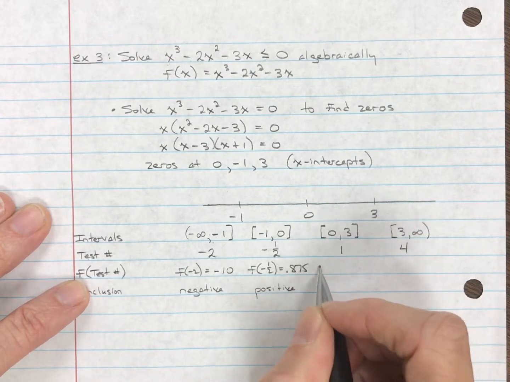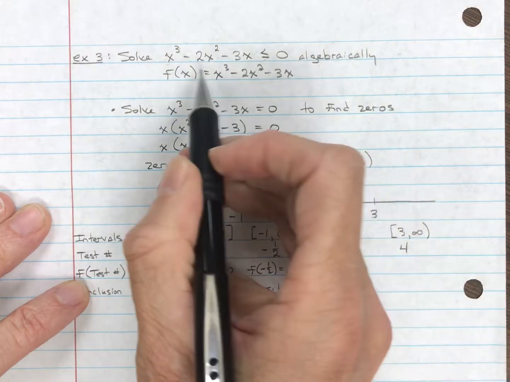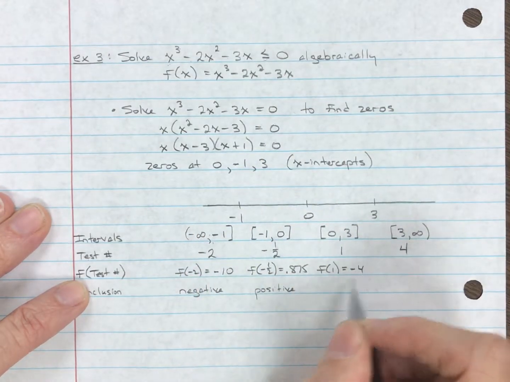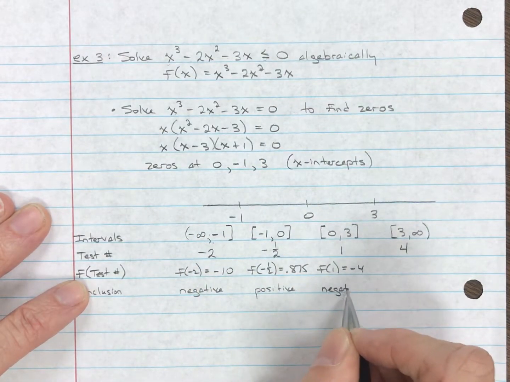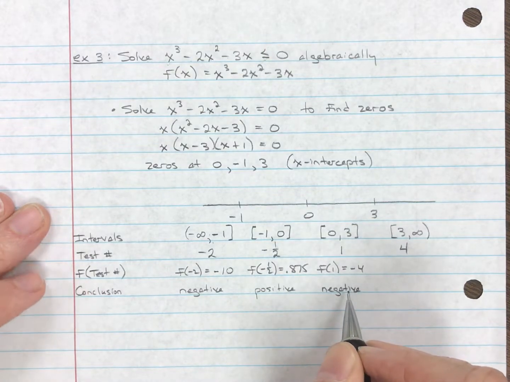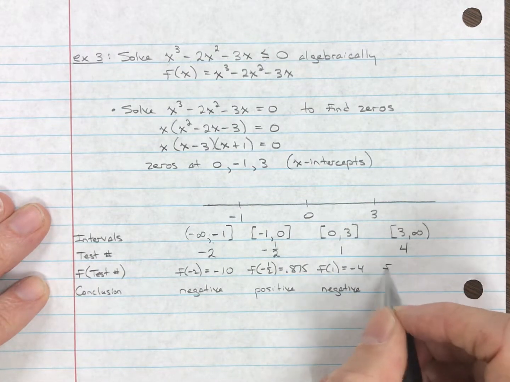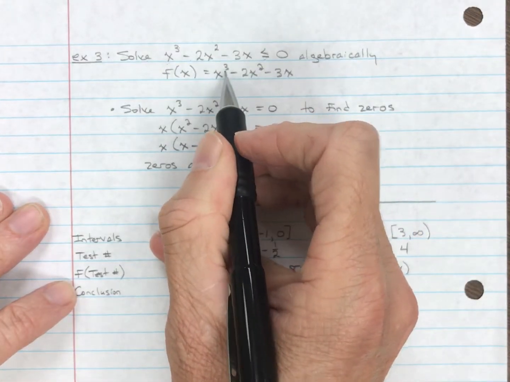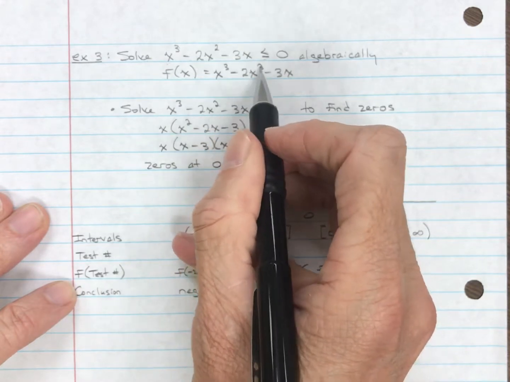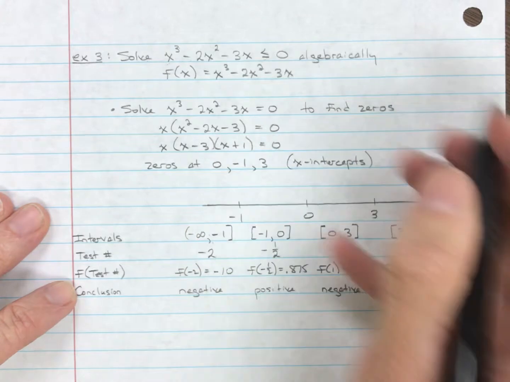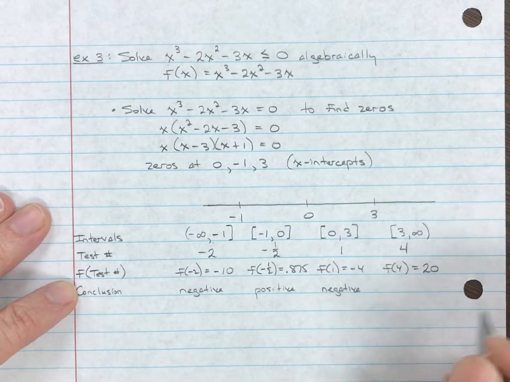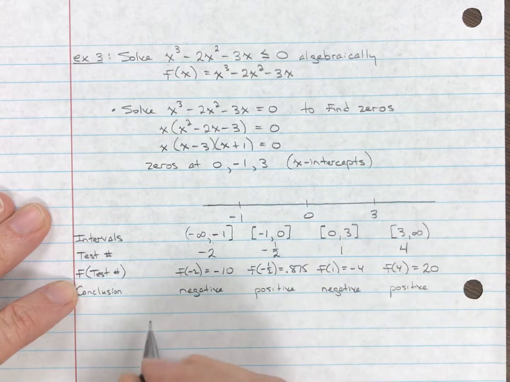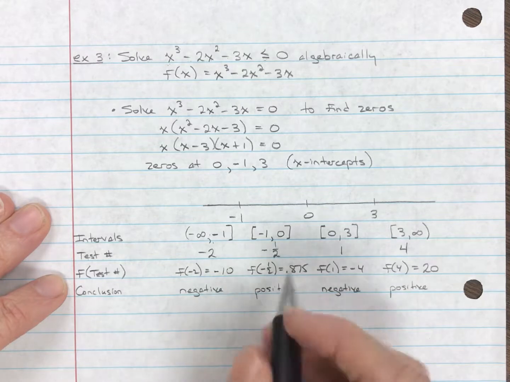Okay, let's do f of 1. This one probably can be done mentally pretty quickly. 1 minus 2 minus 3, how about negative 4? This is a negative conclusion for this interval. The graph is below the x-axis. How about f of 4? 4 cubed, that's 64, minus 32, minus 12. You get 20, and that, of course, is positive. So we have our conclusions with our intervals.